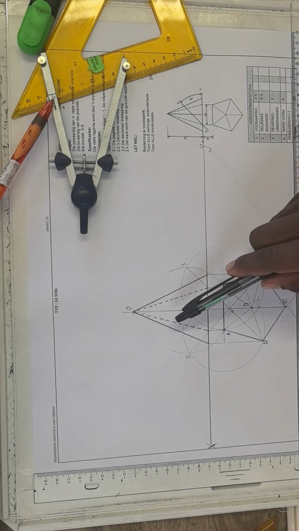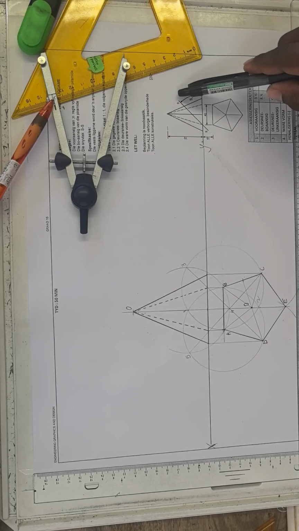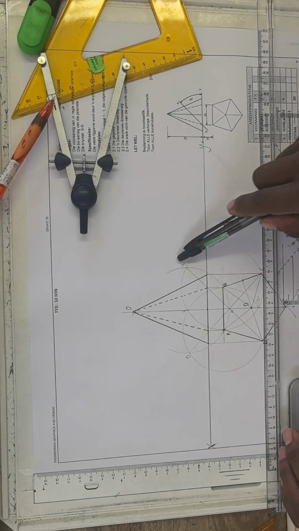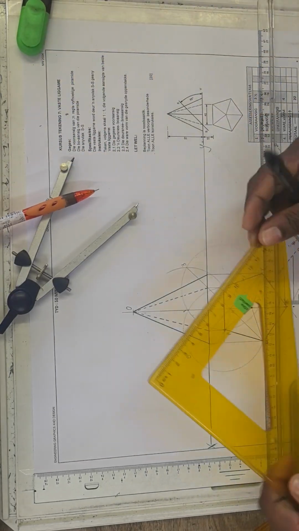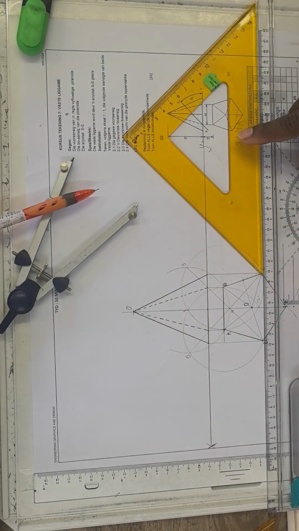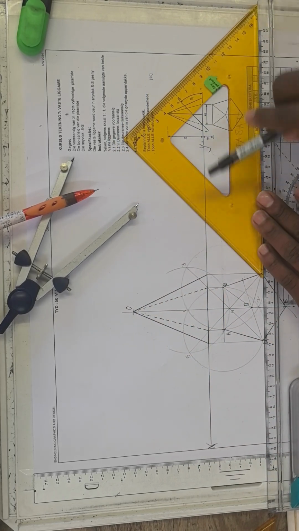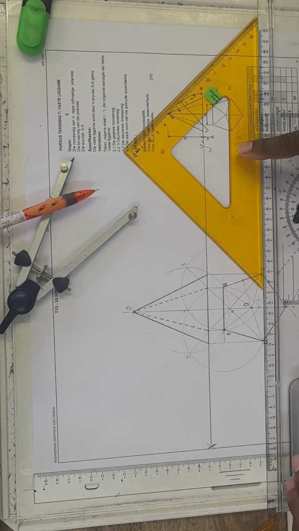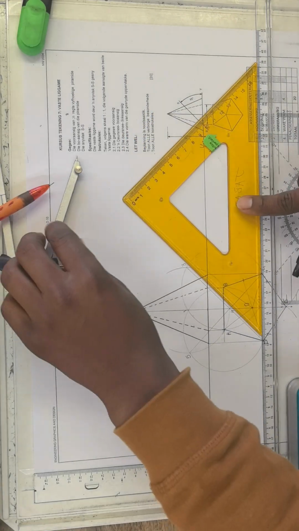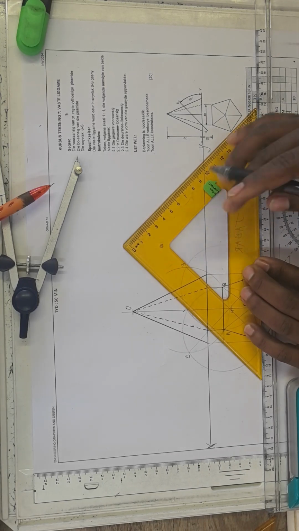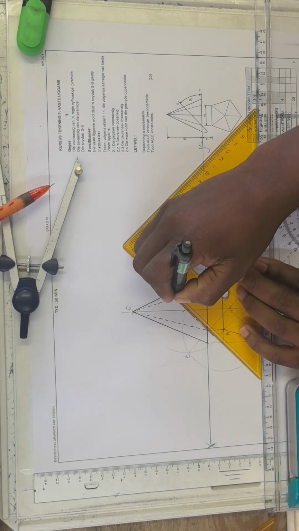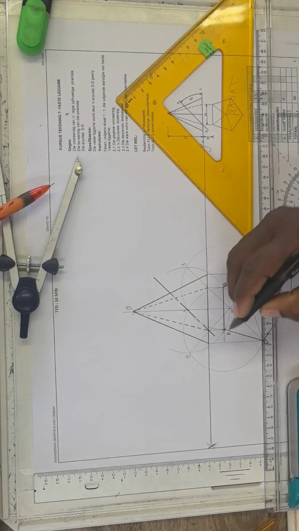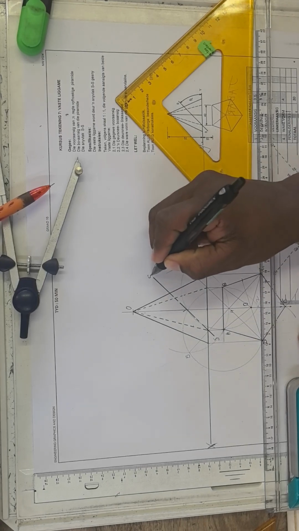But then in our front view we have the cutting plane SS. The cutting plane SS is 45 degrees from your XY line. It means from your XY line you need to measure 45 degrees and draw your cutting plane. So for us to do that, we're going to take a 45 degree set square. Then we're going to shift it to this point here. So you put a 45 set square like this, shift it, then we draw our cutting plane SS. So this is going to be our cutting plane SS.